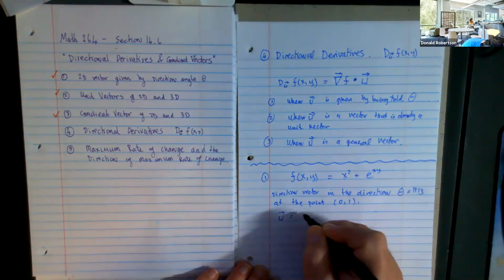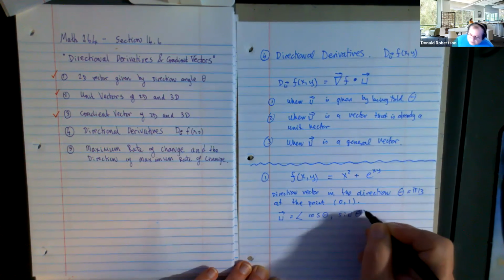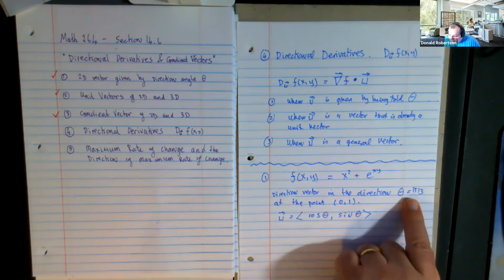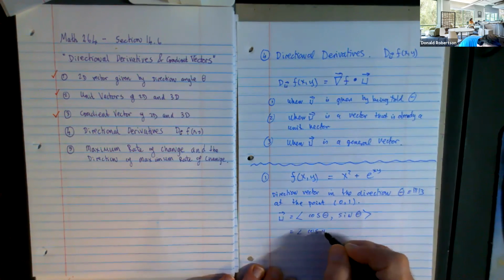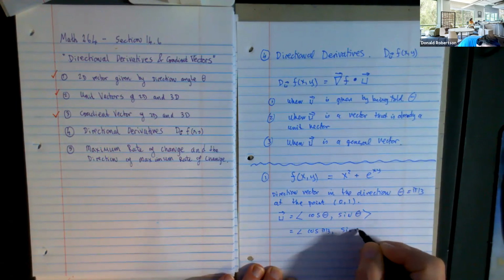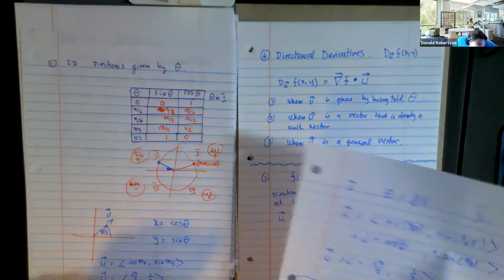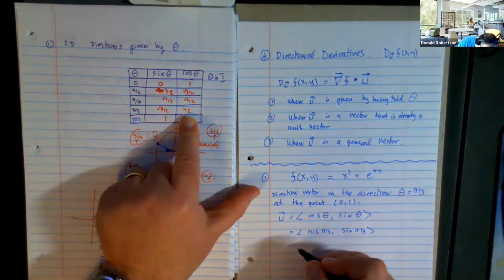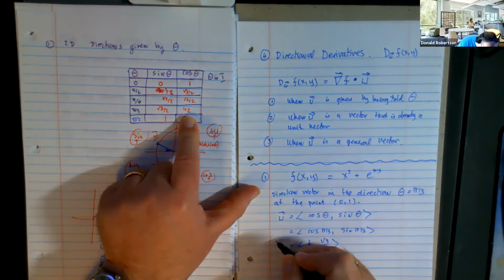If the angle is theta, isn't the unit vector cosine theta, sine theta? Remember we did that right at the start of today. What unit vector makes an angle of pi upon 3? It's going to be the cosine of pi upon 3 and the sine of pi upon 3. Isn't the cosine of pi upon 3 a half, and the sine is root 3 upon 2, and they're both positive.